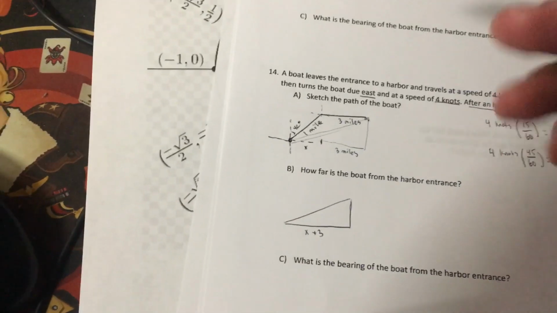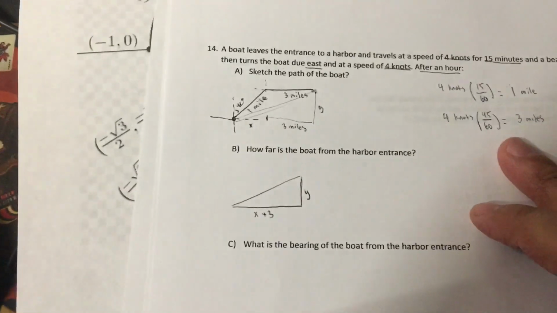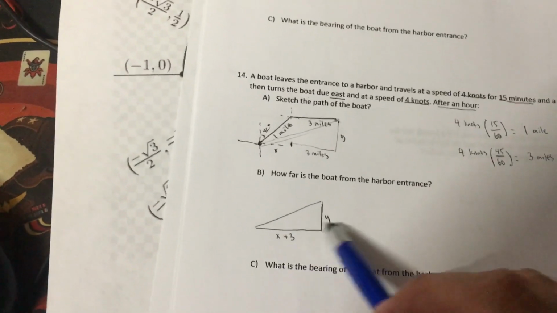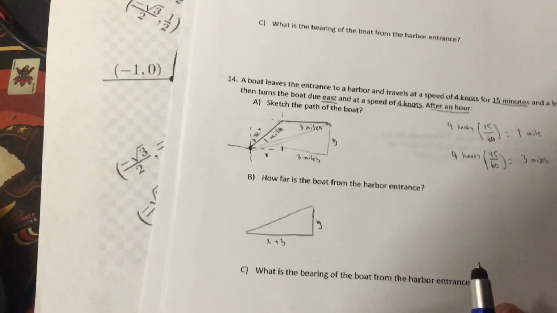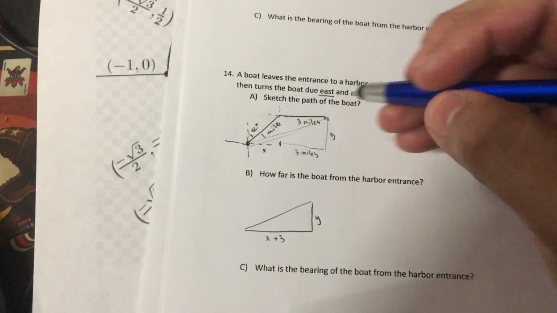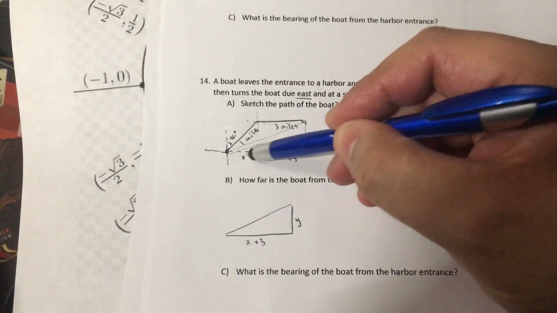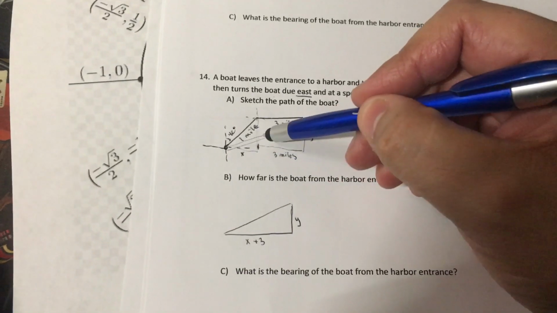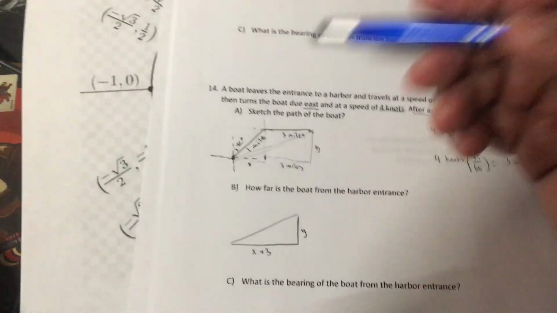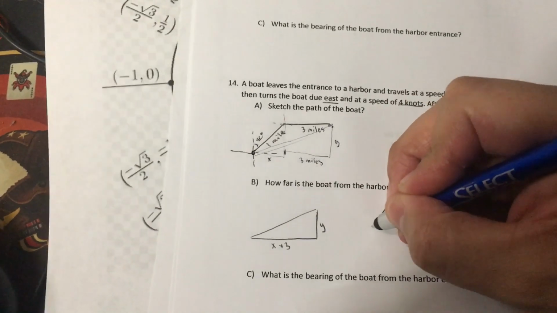I don't have to add anything. So this right here is y. So if I know x and y, I can solve for the rest of this here. So what I'm going to do is break up this right here. This little triangle here can tell me what is x and what is y. I'm going to draw a little triangle here.